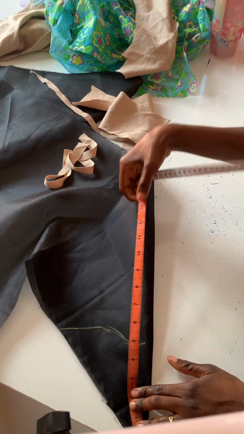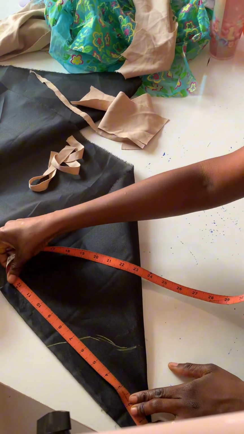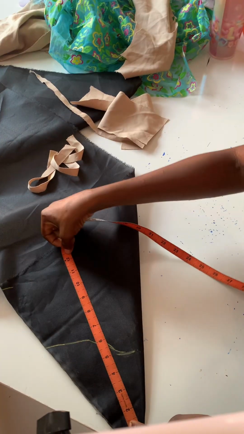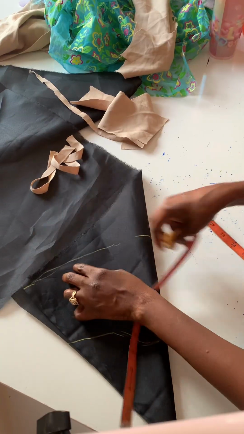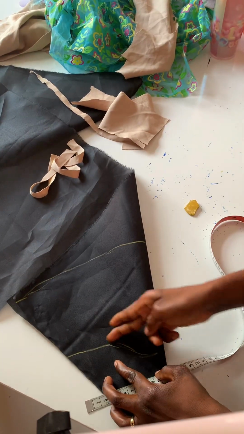Mark out the sleeve curve and also the length of your sleeve. I cut lining for the sleeve as well, and I put paper stay on the lining to give the sleeve structure. If there's anything you don't understand, guys, please feel free to use the comments box.